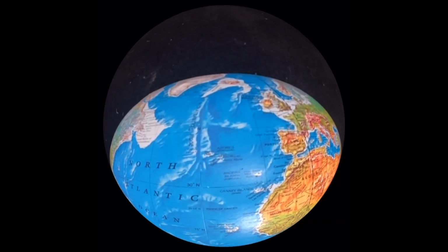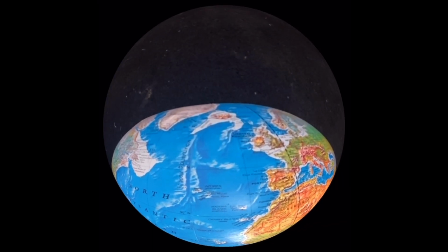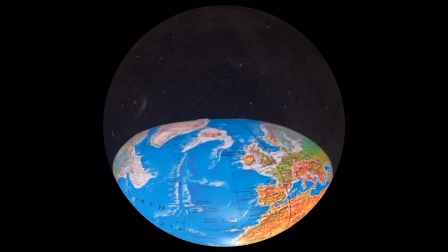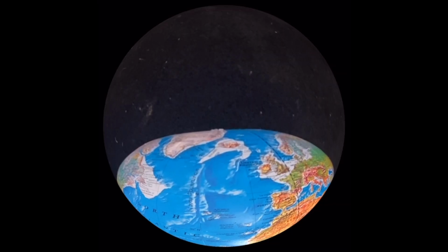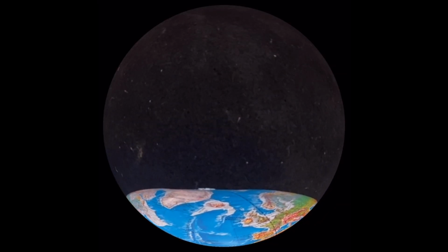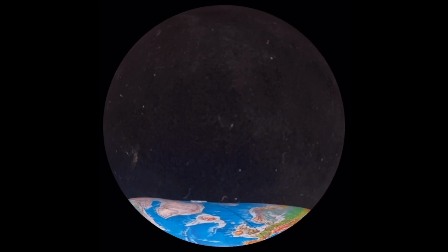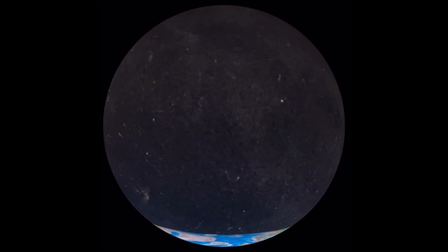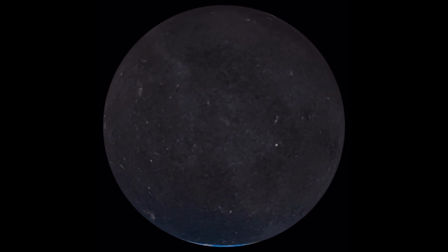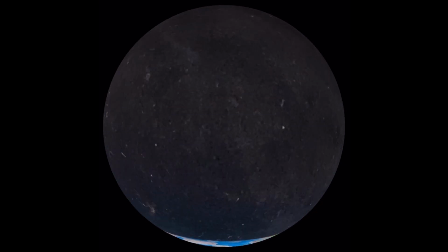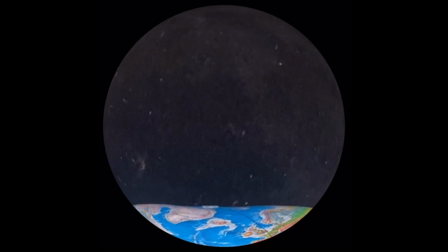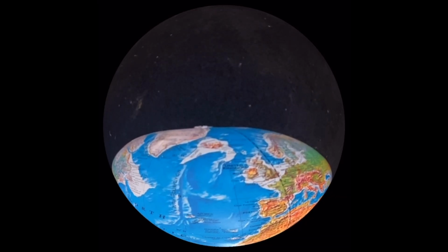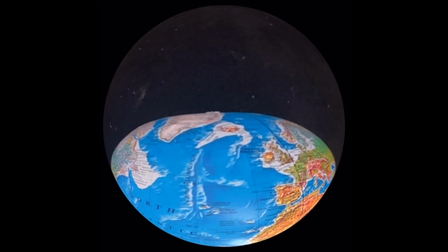So, using the same equipment, the same fisheye lens app, on the globe, we notice that as the center of the level line goes below the horizon, we do not see the same effect. We don't see the concave effect right away. But notice really carefully the compression of the curve of the globe or sphere.